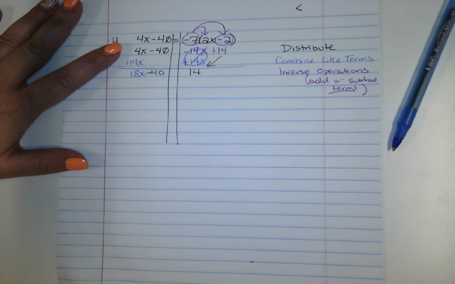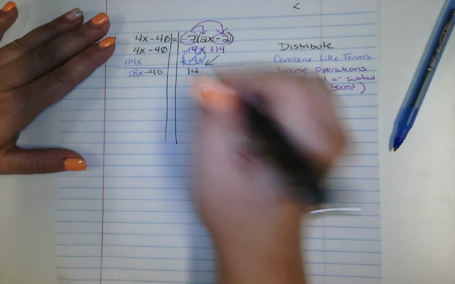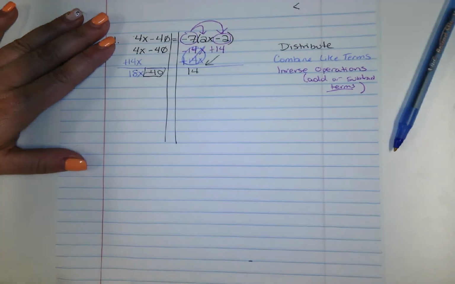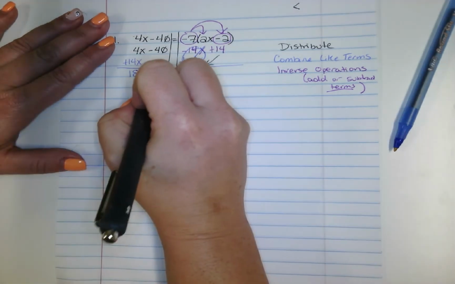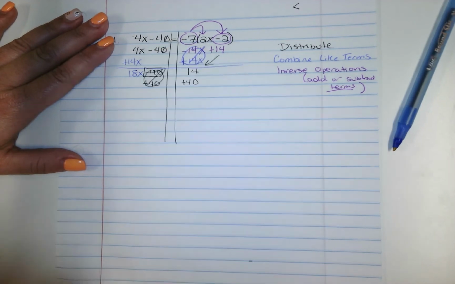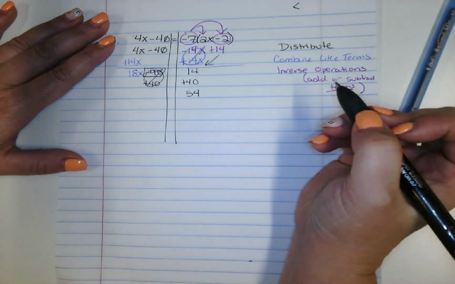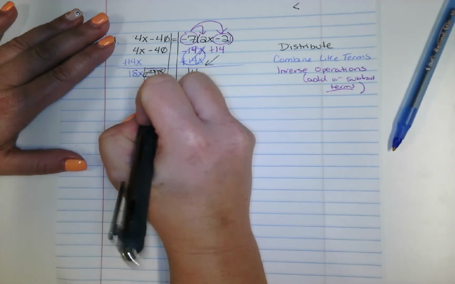Now let's get rid of our constant on the left. To get rid of the constant that's on the left, I have to do its inverse. So I'm going to add 40 to both sides. That gives me 54 on this side and 18x on this side.